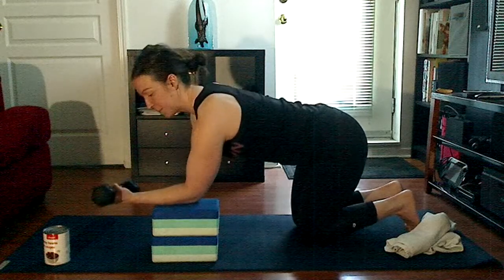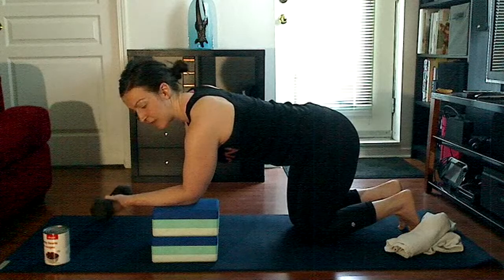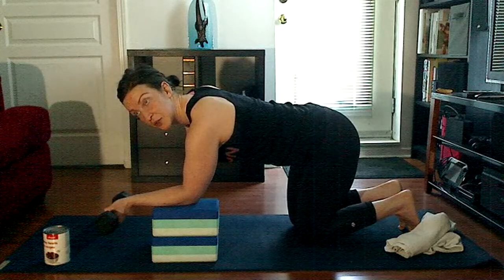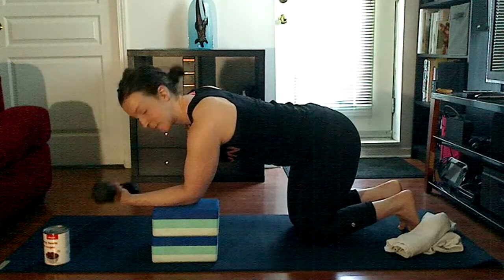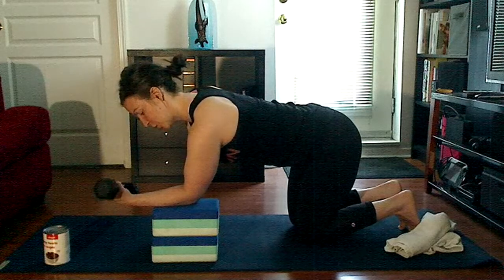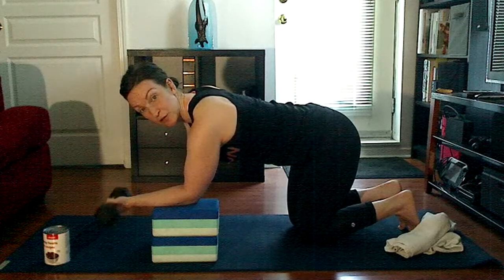Otherwise, go ahead and flip to face up, start neutral, and then let it fall just a little bit, get a little stretch. Then I'm going to curl up for 1, 2. So I'm also doing like a bicep curl for my forearm.